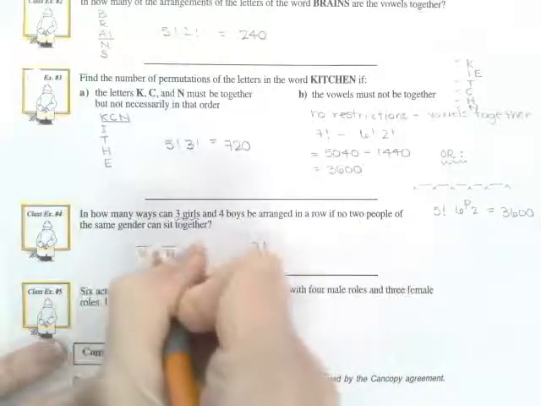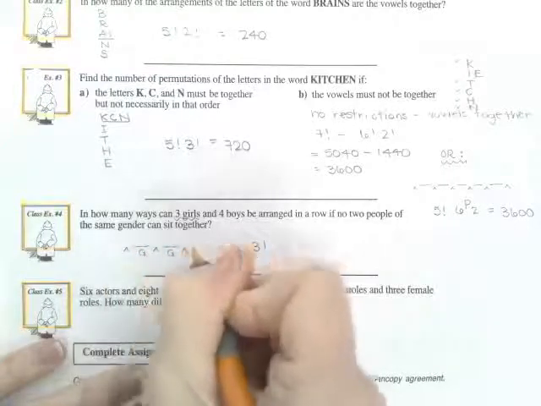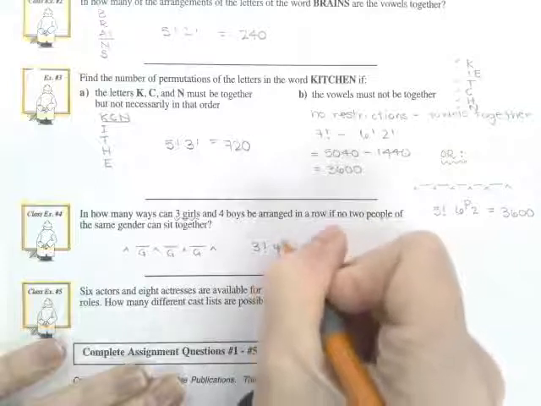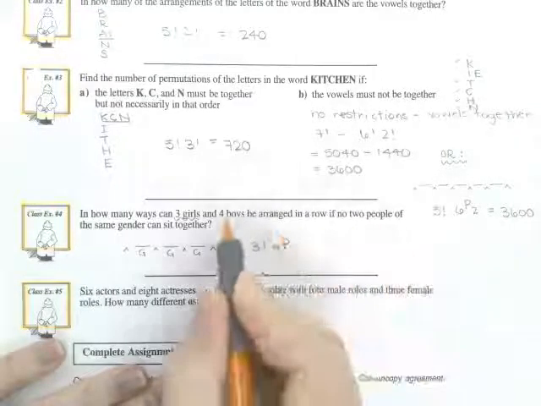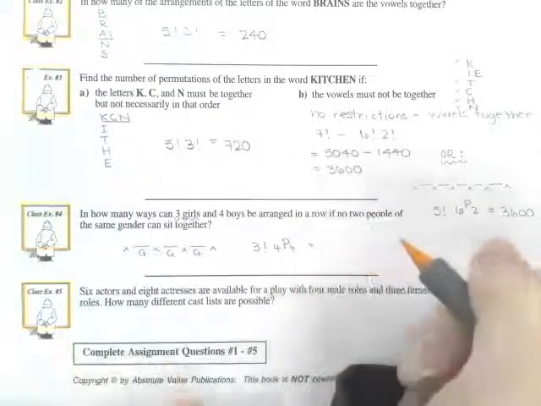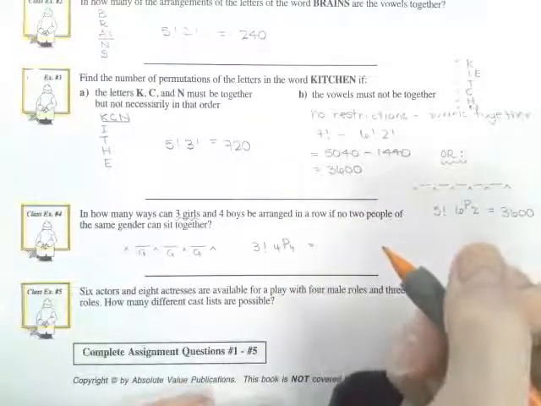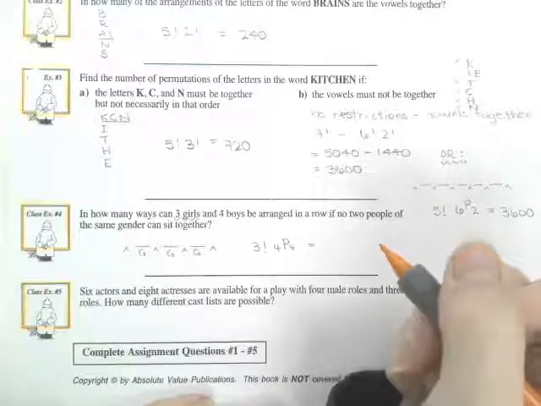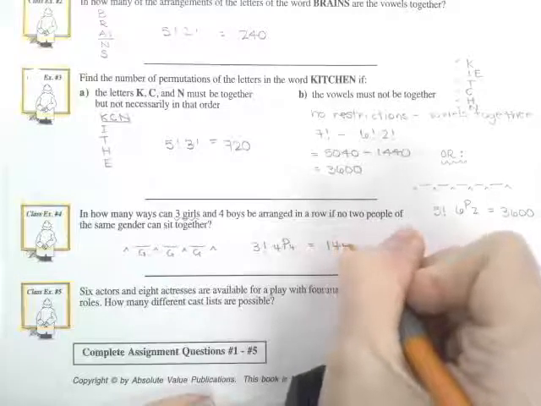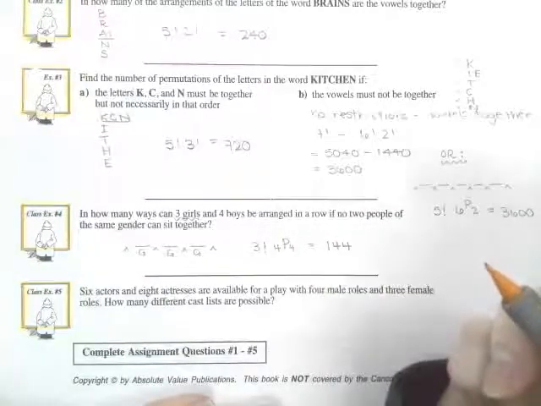Then I could put a boy here, here, here, here. So I've got 4 spots. I'm going to pick and arrange all 4 of those spots. So 3 factorial times 4 permute 4 is going to equal 144 different ways I can arrange those, so none of the same gender sit together.